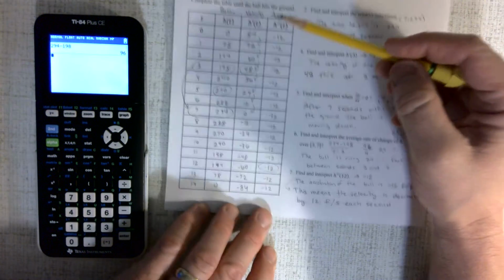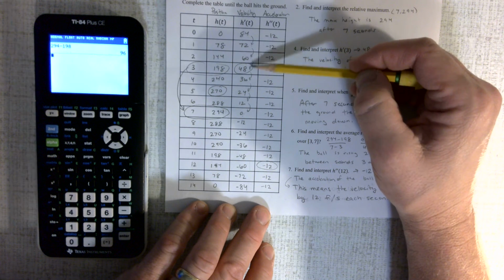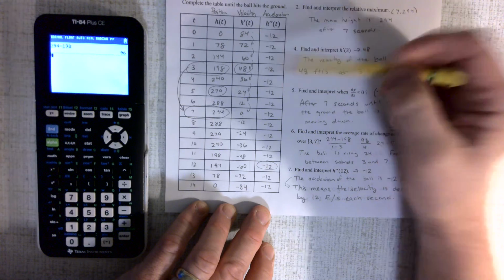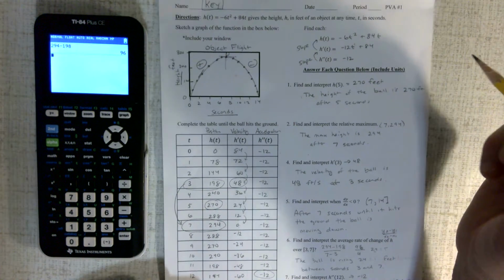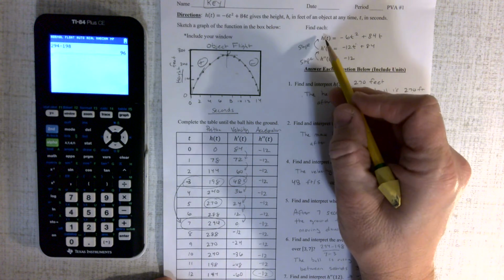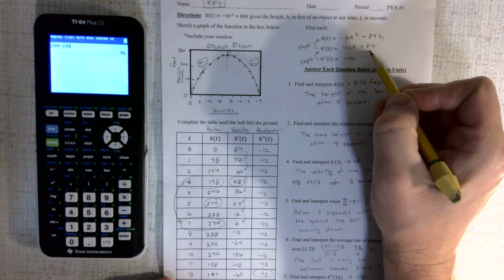Just think of this as a speedometer on a car. 84 miles, then 72, then 60, then 48, then 36. You're getting slower every second by 12. And that's what derivatives do. They tell us how the function right above it is changing. This tells us how the position is changing. This tells us how the velocity is changing.